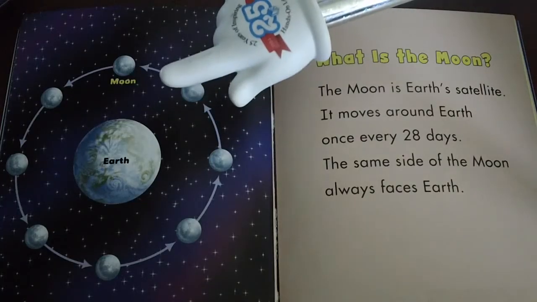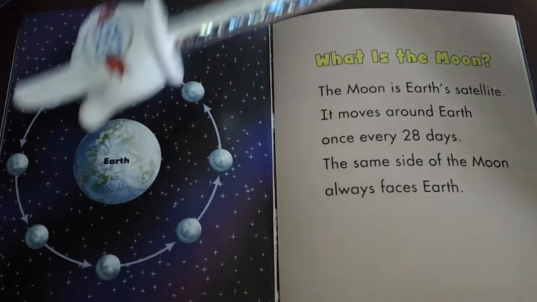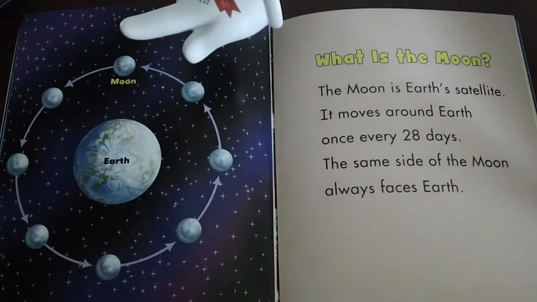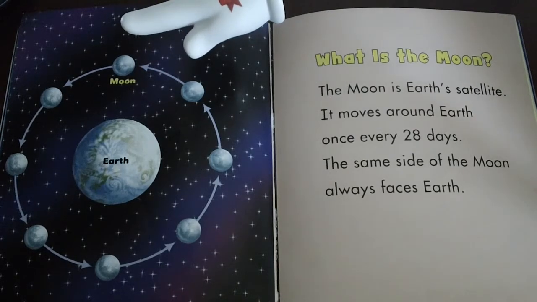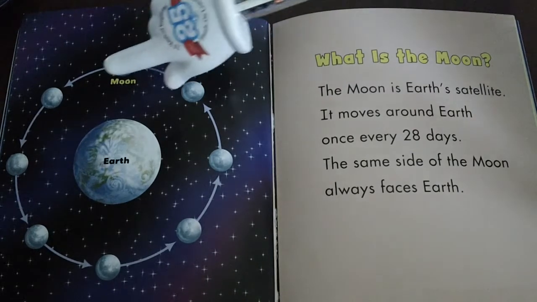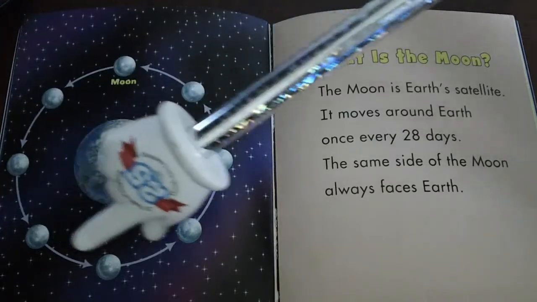The diagram helps me see how the moon moves around Earth. I can tell it always moves in the same direction. I can see that the same side of the moon is facing the Earth each time.